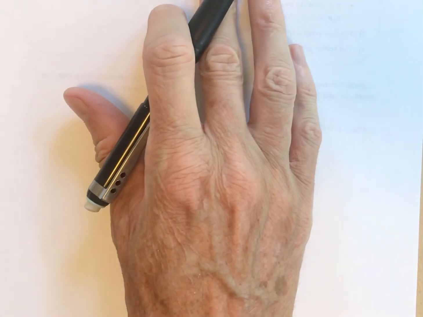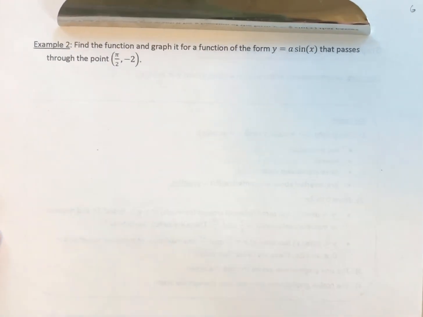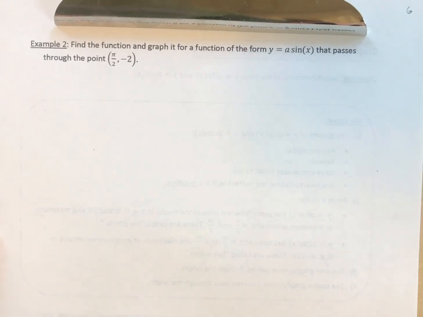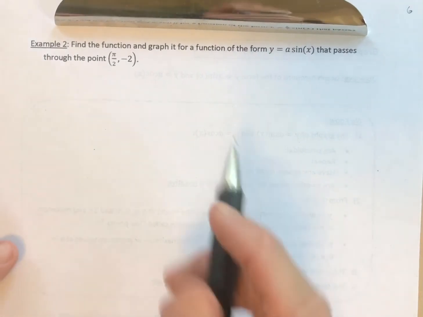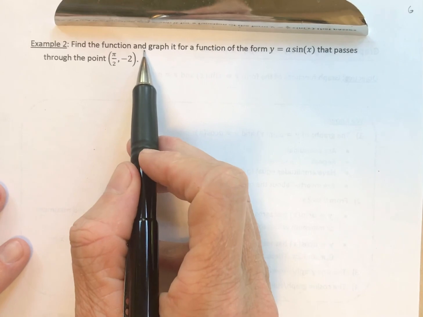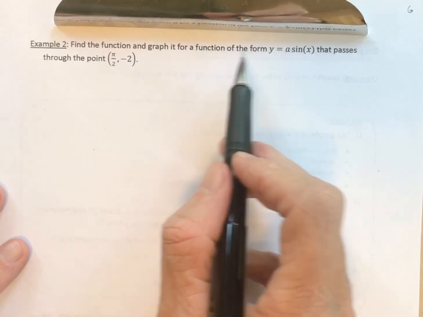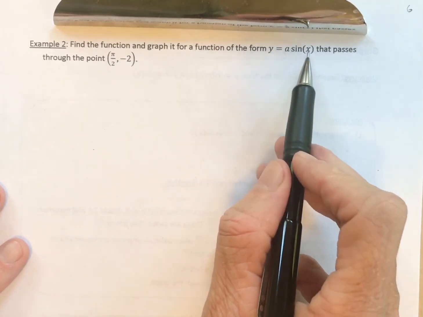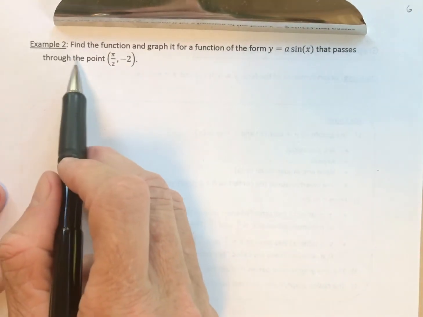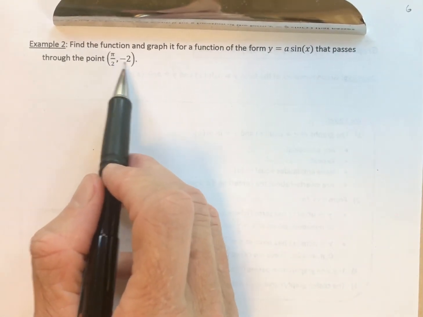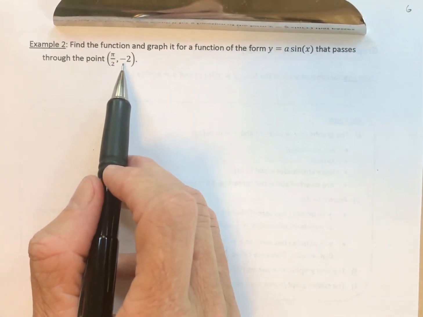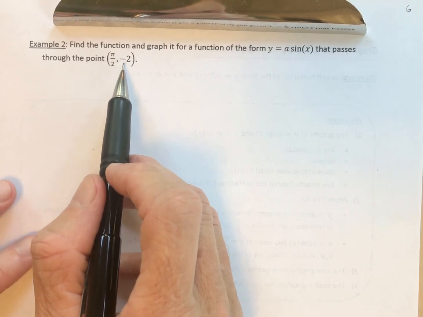Let's do one more with a slight bit more complicated. Let's throw a bit of problem solving, a bit of algebra at you. Uh-oh, he's throwing algebra at you. That's scary. Okay, find the function and graph it for a function of the form y equals a sine x that passes through the point pi over 2, negative 2. Now, as a reminder, we're using radians.